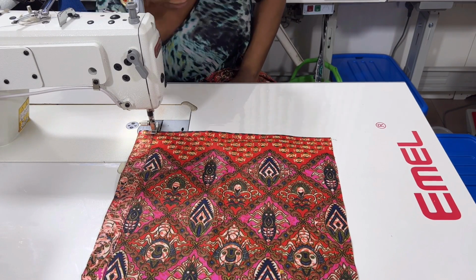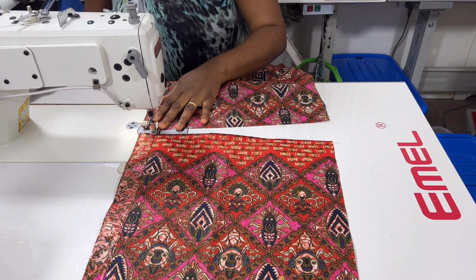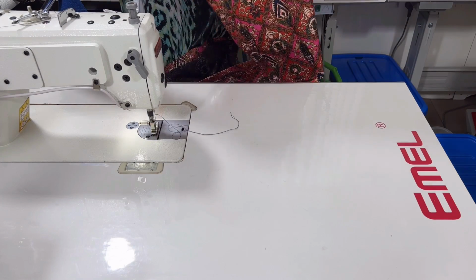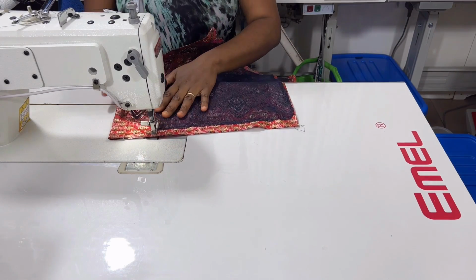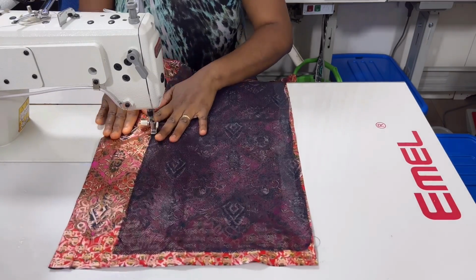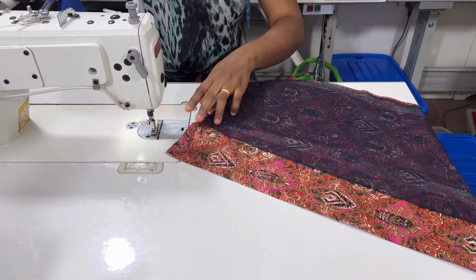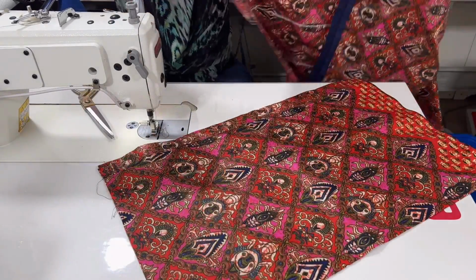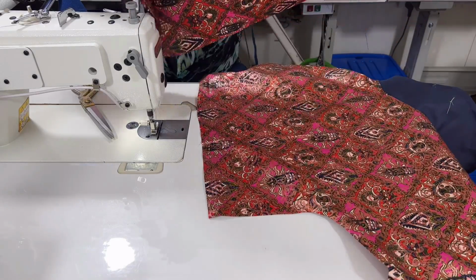So I quickly hem the sleeve. And I think I'll just hem the down part of my gown also. Okay, so next, I'm going to join this and this together.